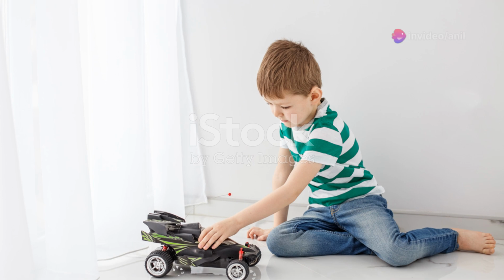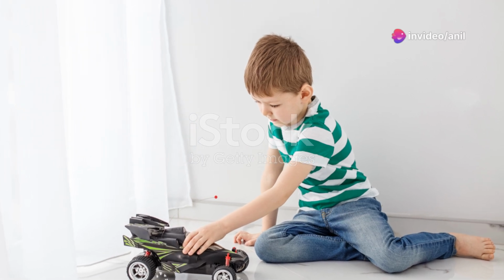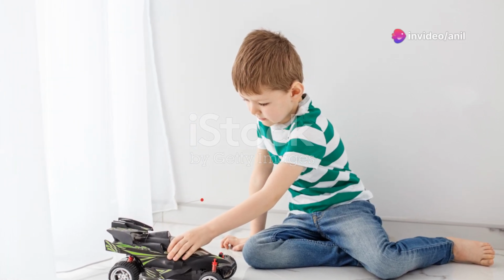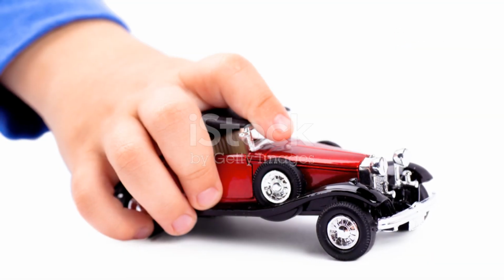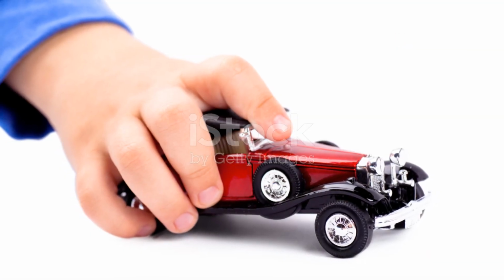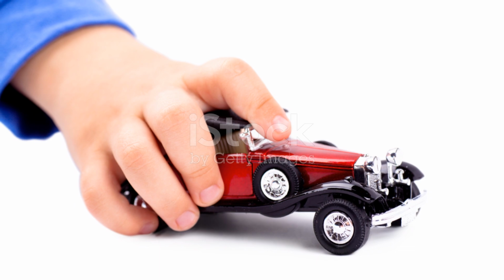Let's say you have a toy car. We'll call your toy box car_box. Now, whenever you want to play with your toy car, you just say, I want to play with what's in the car_box. And voila, you get your toy car.